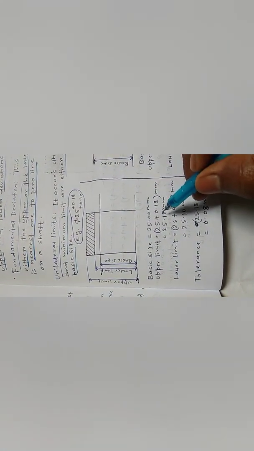So the first one is both the upper and lower limit are above the basic size. Here we consider the dimension 25 with plus 0.18 and plus 0.10. Here the basic size is 25 mm, and the upper limit is 25 plus 0.18, that is 25.18 mm, and the lower limit is 25 plus 0.10 mm, that is 25.10 mm, and the tolerance is the difference between the upper limit and lower limit. So this is 25.18 minus 25.10, that is 0.08 mm.